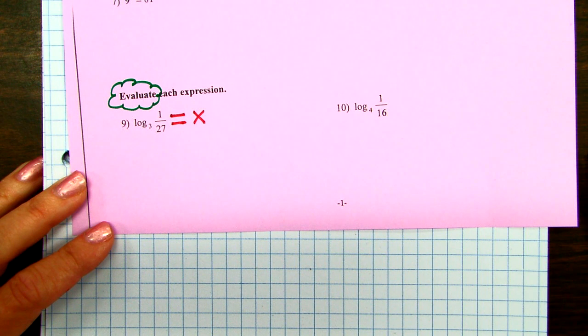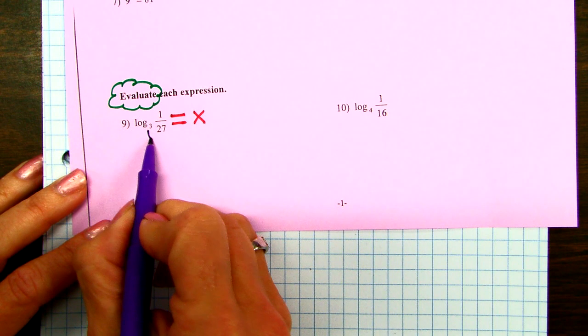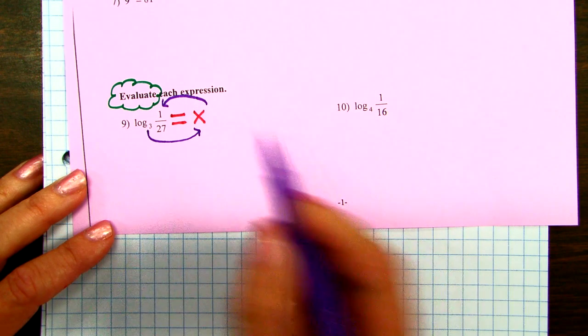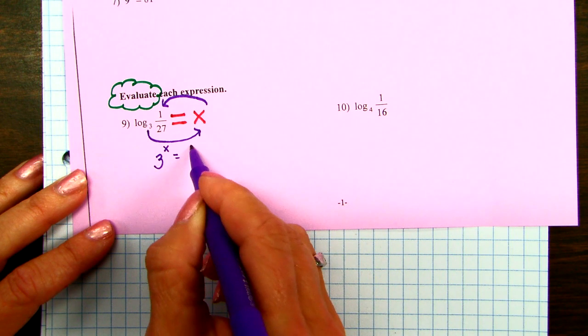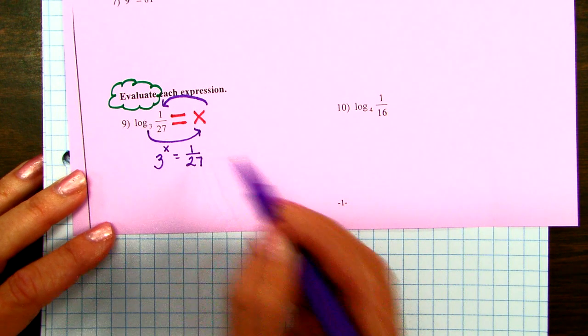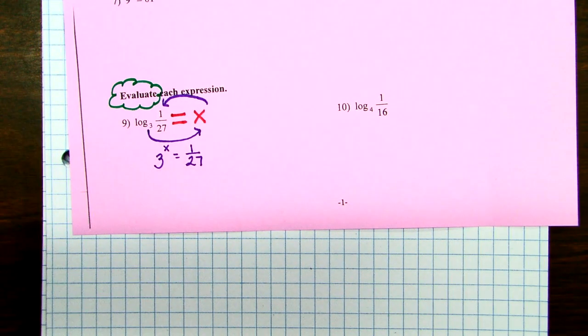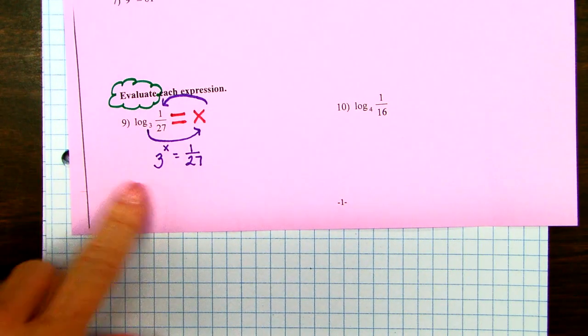And then we do exactly what we did in number 1. Rewrite this log in exponential form. Exactly like you did in problem 1. So you start with your base. It's a base of 3 to the power of X equals 1 over 27. 3 to the X equals 1 over 27. Then you're solving. Now this is exactly what you had to do on the last test. It just started with the problem looking like that. The only extra part is writing it in that form.